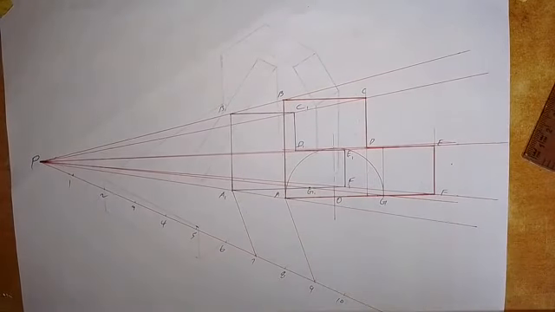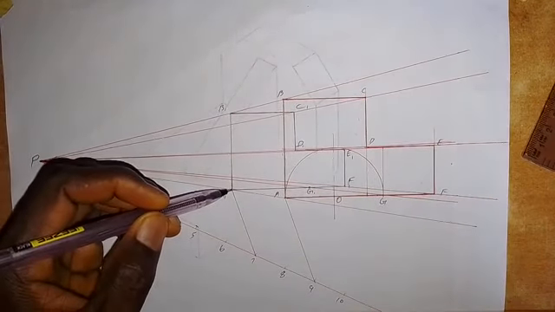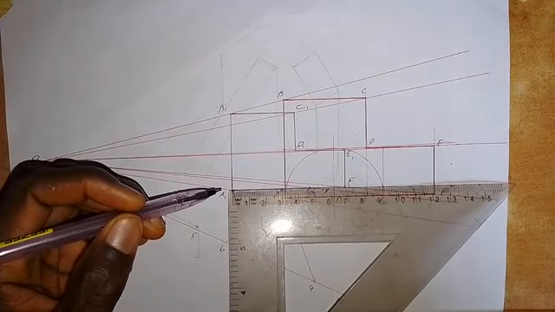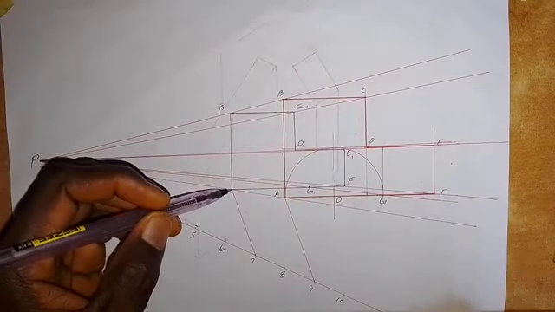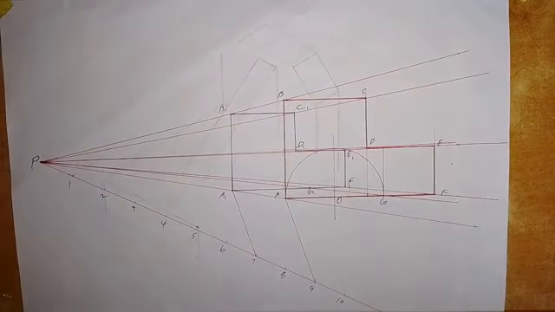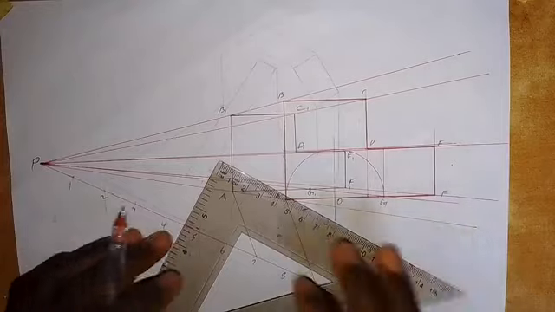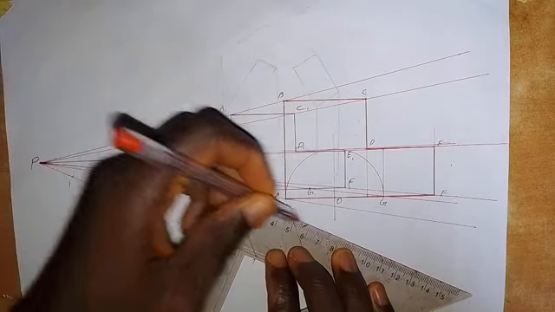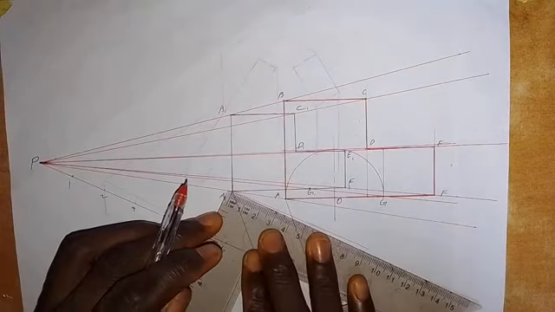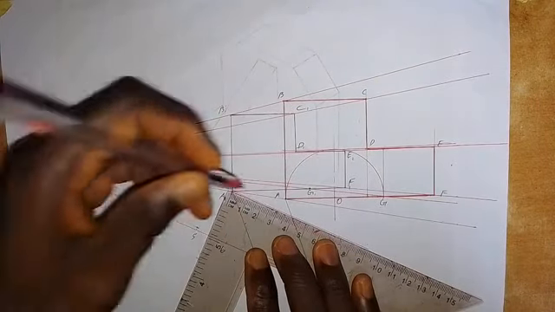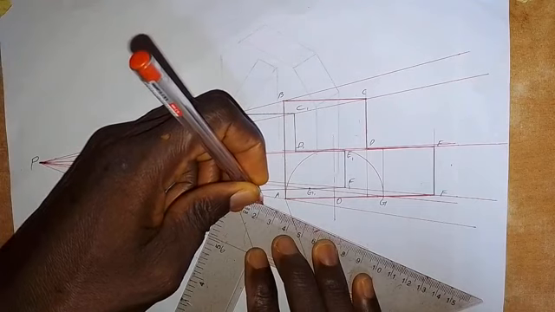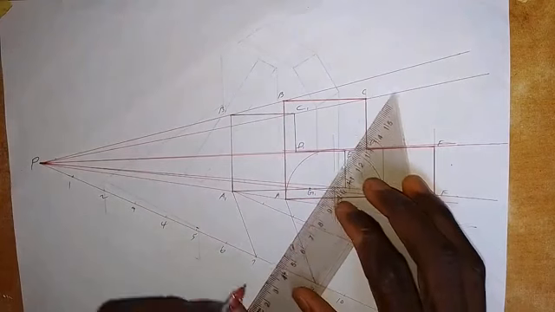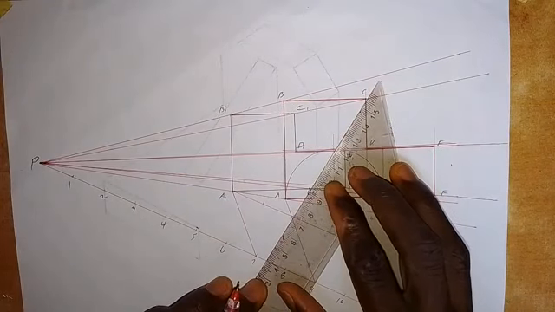So because we don't know the distance, let me see if it is even. It is not even. So I'm going to divide this distance from here to here into two equal parts, and to do that I'll just take my set square. I draw a line in this direction, and I will take 20 millimeters each. So this is 20 and this is also 20. I'm going to connect the last one with point G.